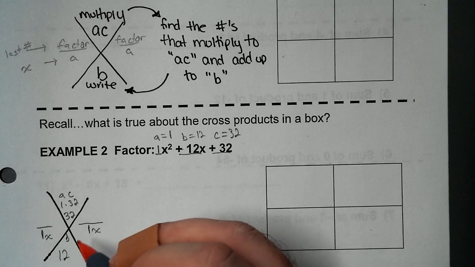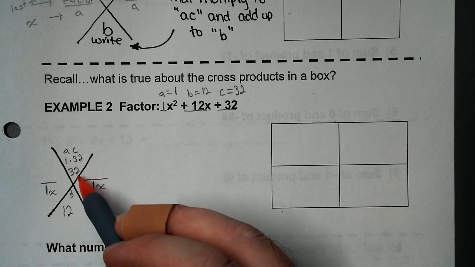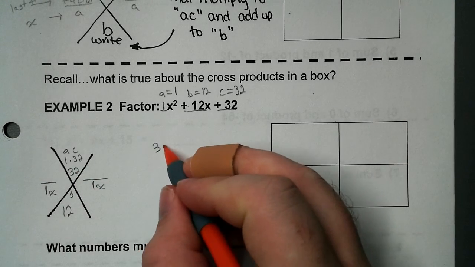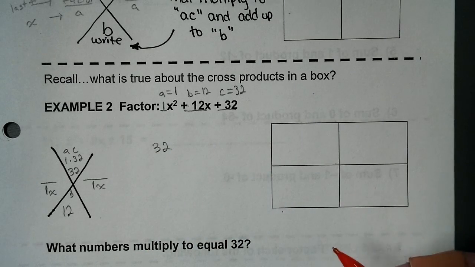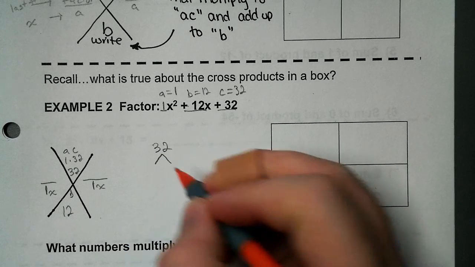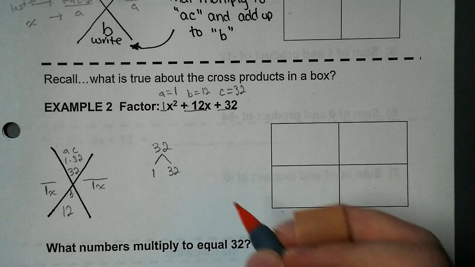So all we have to do now is find the factors, or two numbers, that multiply together to get 32 and add together to get 12. So how we're going to do this is we're going to take 32 and we're going to build a factor tree. This is just like what you did in 4th or 5th grade. So factors of 32, we always start out with 1, right? 1 times 32 is 32.